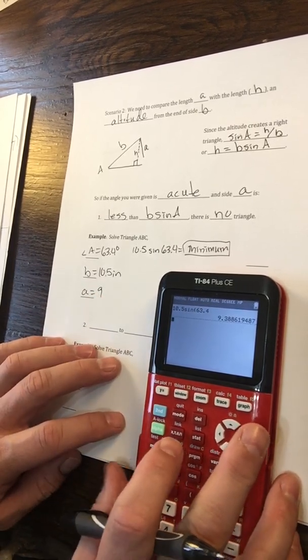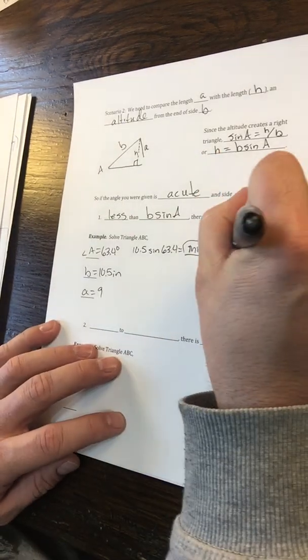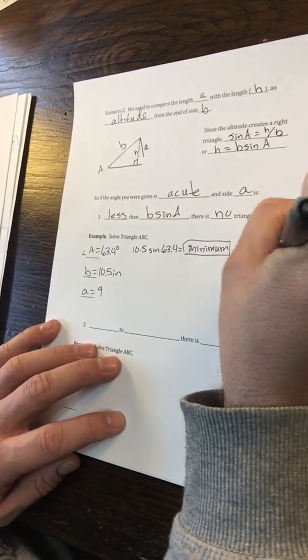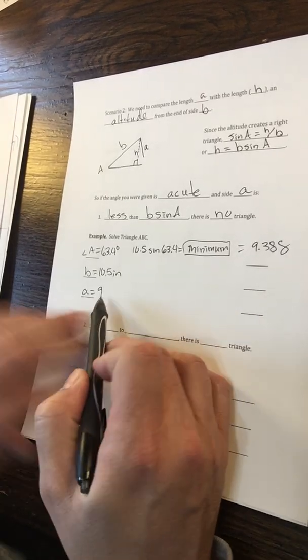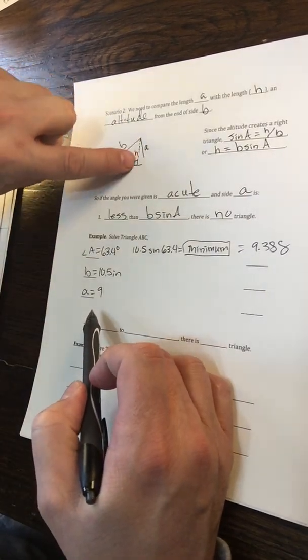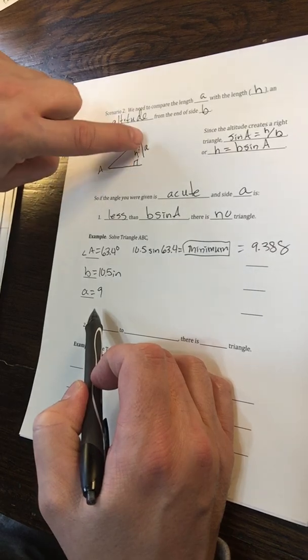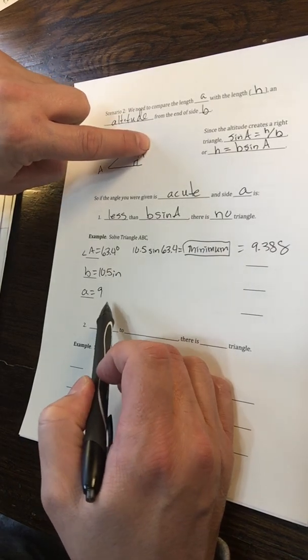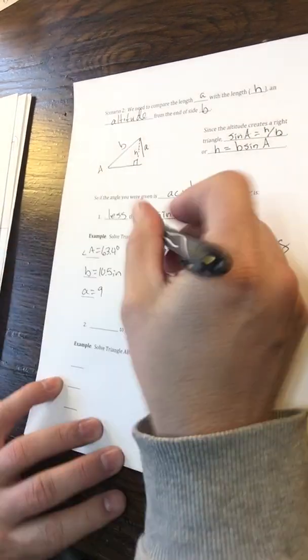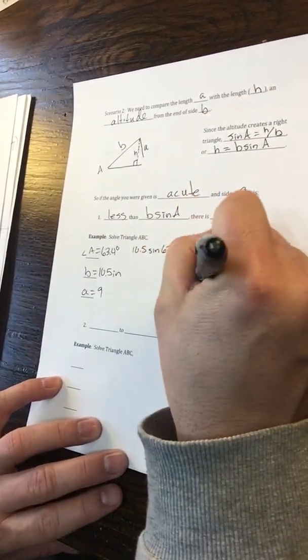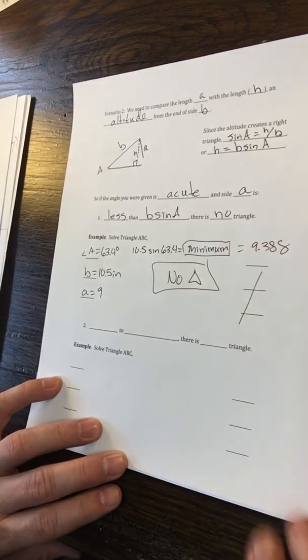It's 9.388. Now look at side A. It's not long enough. Side A is too short. It's like this picture. It's like this height right here is 9.388, and this little 9 inches or whatever that is is trying to make it to the other side of the triangle. Can't do it. There is no triangle. That's our answer. There is no triangle.